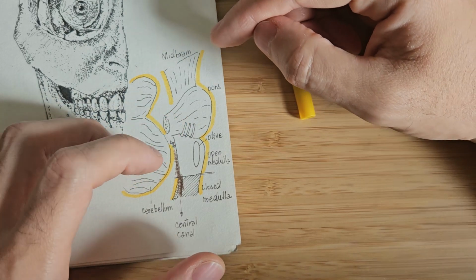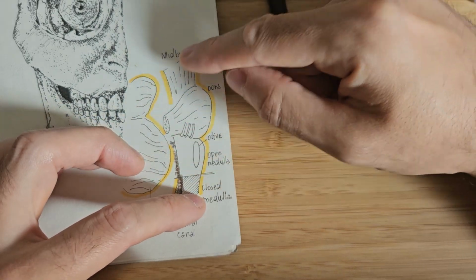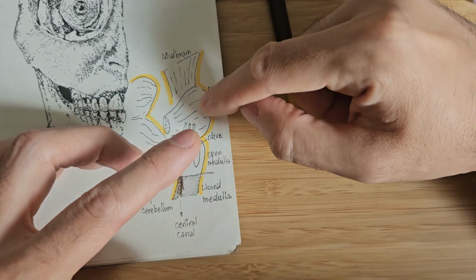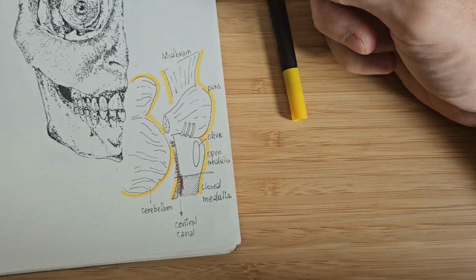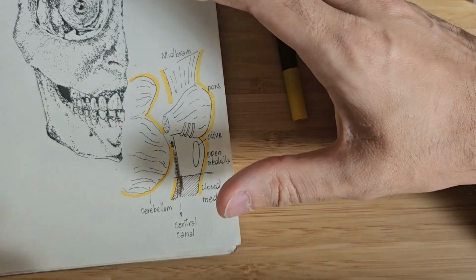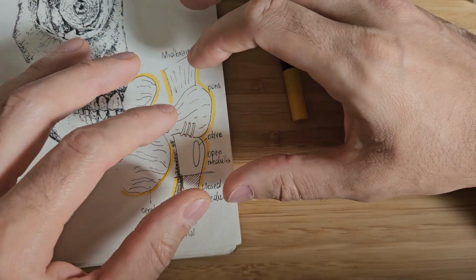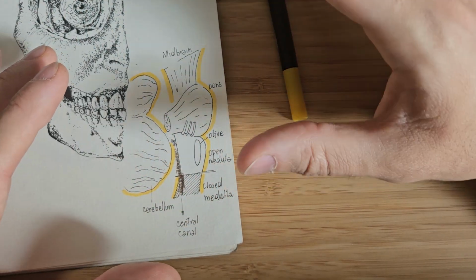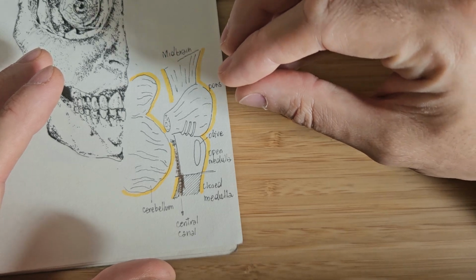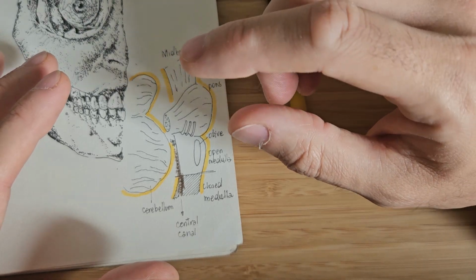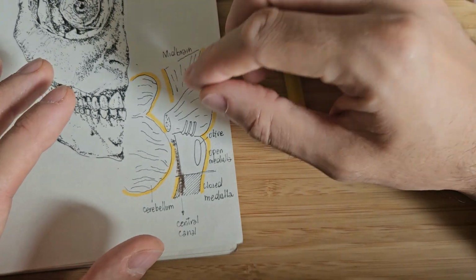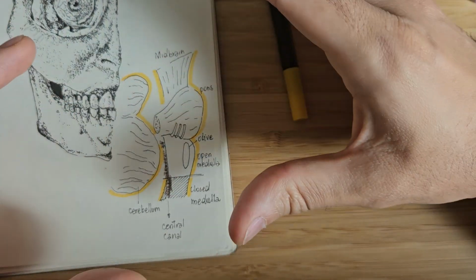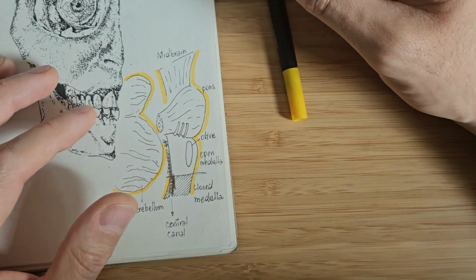We have the medulla here, midbrain here, pons here. So the pons will connect the medulla to the midbrain, and here it is not possible to have a clear vision, but it has important nuclei for cranial nerves, like the 7th and the 8th, and it will help with the regulation of breathing or respiration.